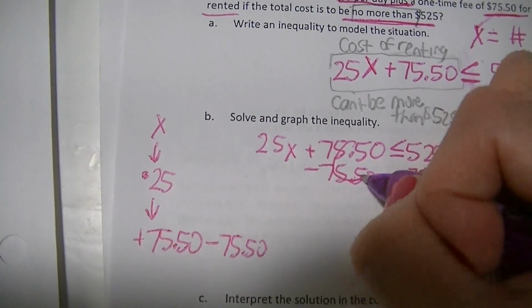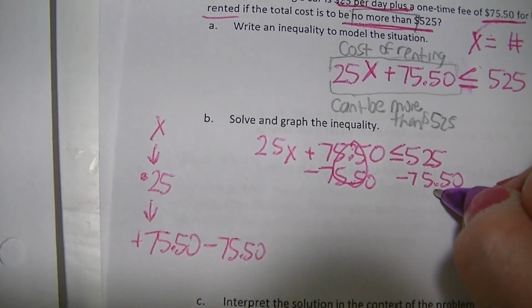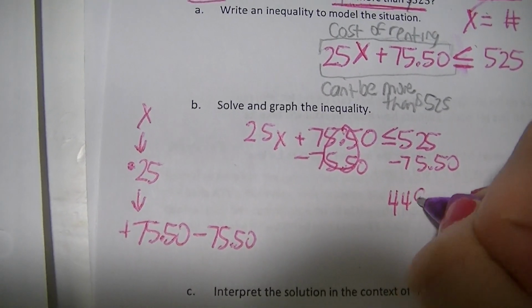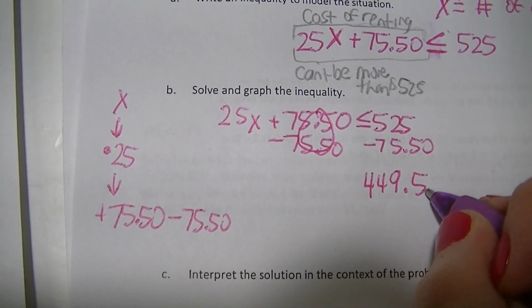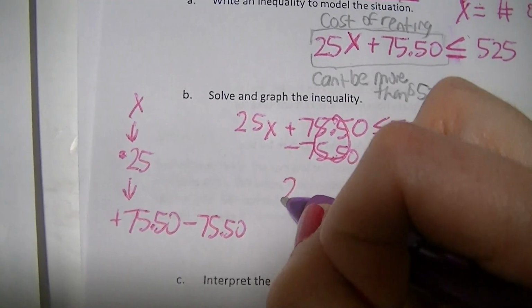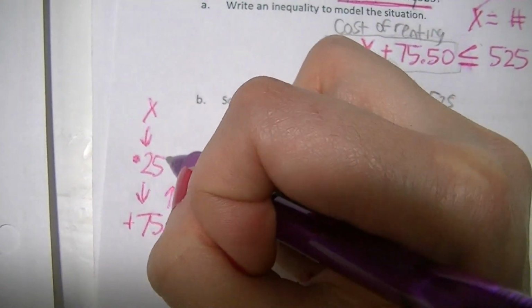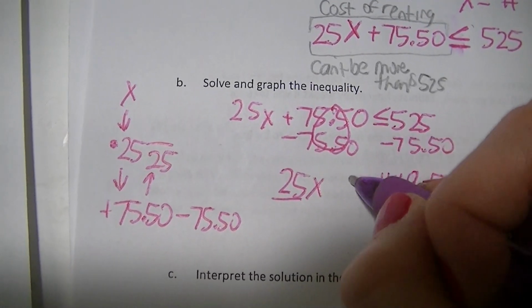$75.50 minus $75.50 is 0. $525 minus $75.50 is $449.50, or same thing, 449 5/10. And then you bring down your 25 times X. Okay, and then the inverse operation of multiplying by 25 is to divide by 25, and you'll do that to both sides of the inequality. Oh, we don't have the inequality yet. Bring it down.